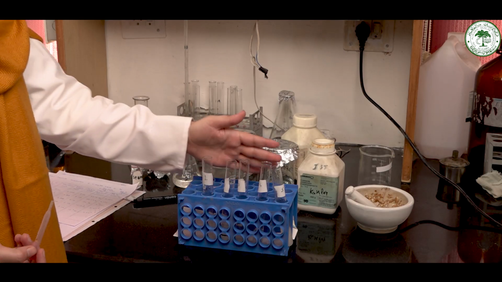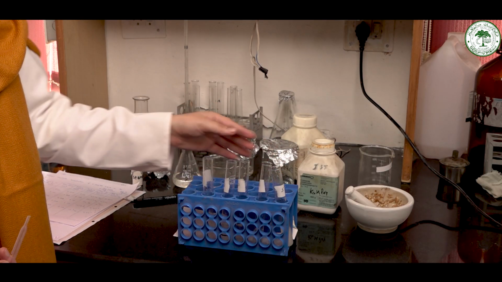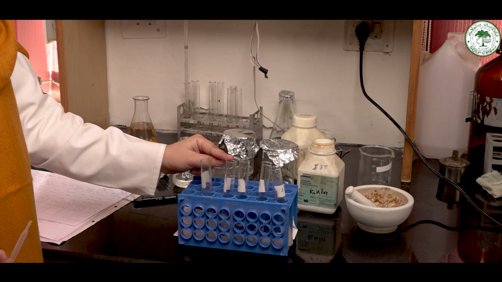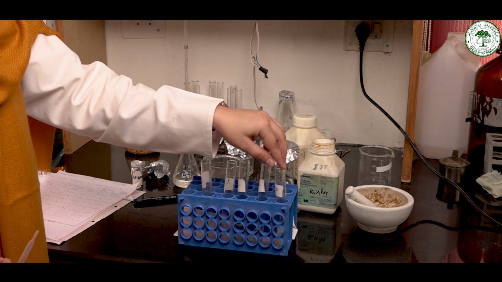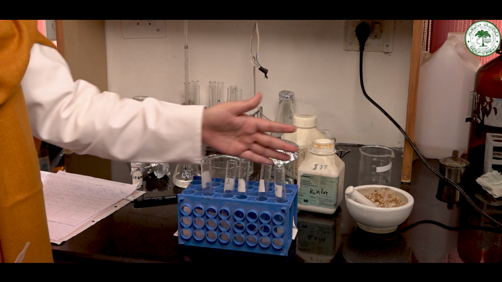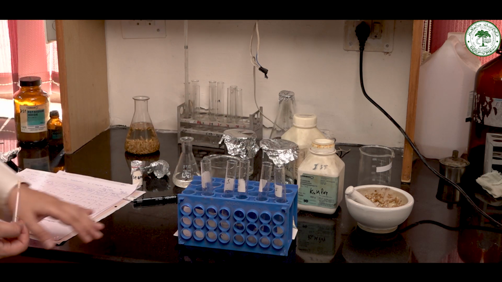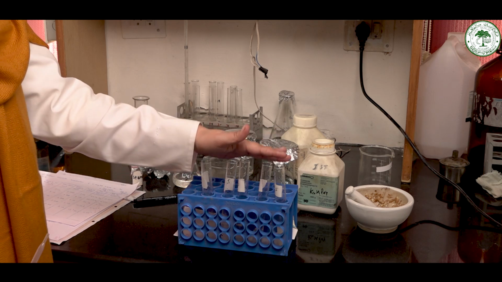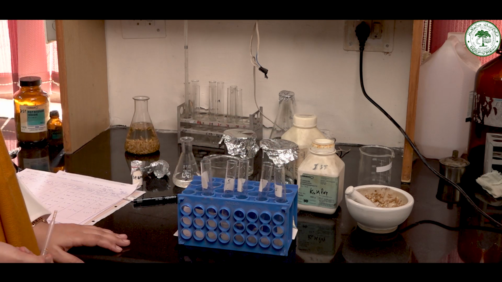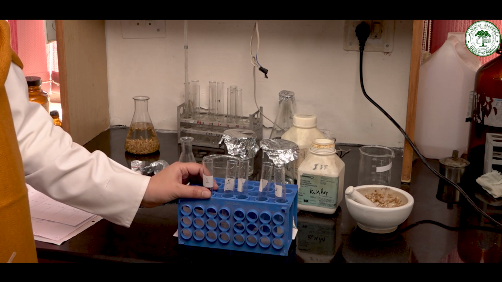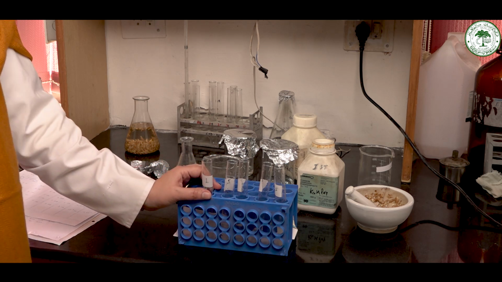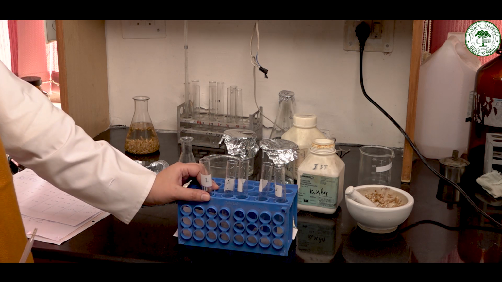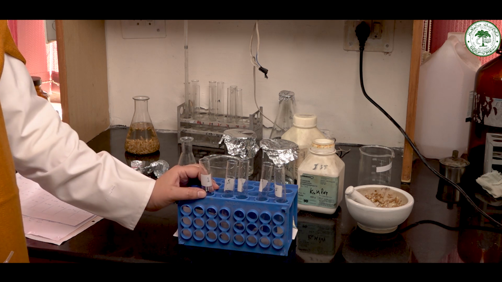As I mentioned, these are the 5 test tubes with increasing concentration of substrate. That is, in test tube number 1, we have 1 ml of substrate, in 2, 2 ml of substrate, and in the 5th test tube, we have 5 ml of substrate. So, the substrate concentration is increasing. In each of the test tubes, we will add approximately 1 ml of enzyme extract. After this, we will add the iodine to note the time taken to decolorize, that is the time taken for the starch to break down. That will give us the rate of enzymatic reaction, that is the rate of starch breakdown.